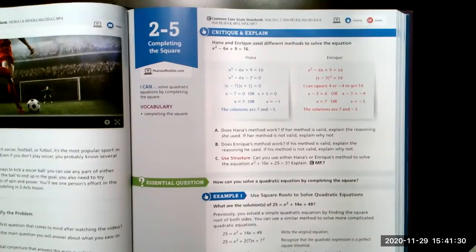Today we're going to take a look at lesson 2.5, which is all about completing the square. This method is just one of the many ways that you can manipulate a quadratic function, rewrite it, and solve for x to find those x-intercepts.